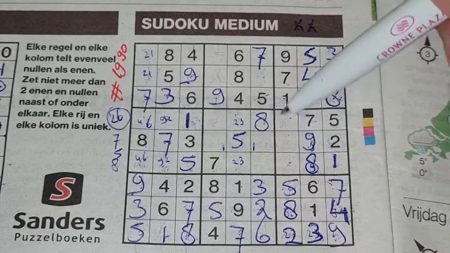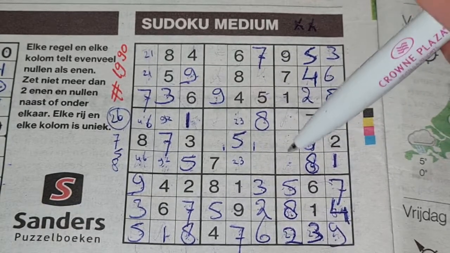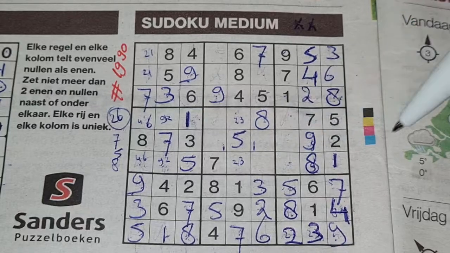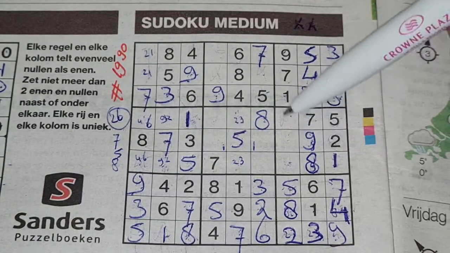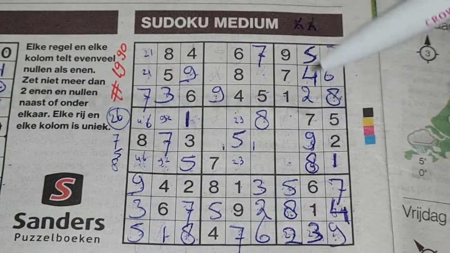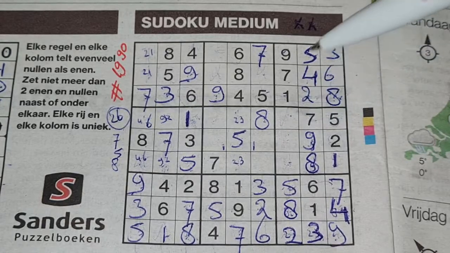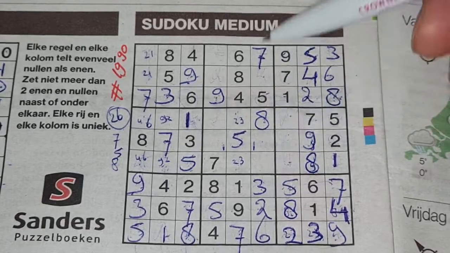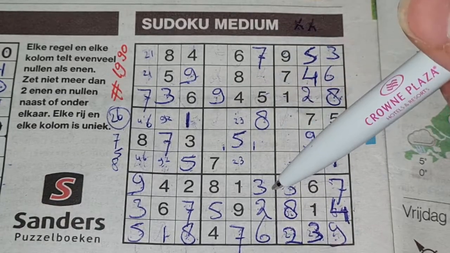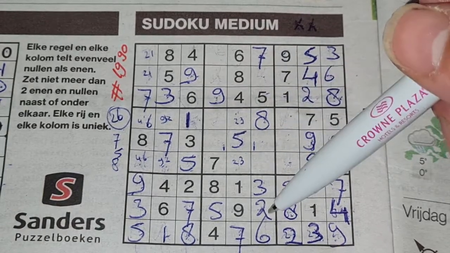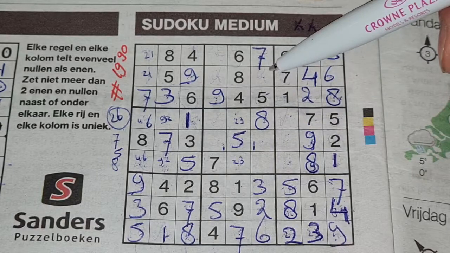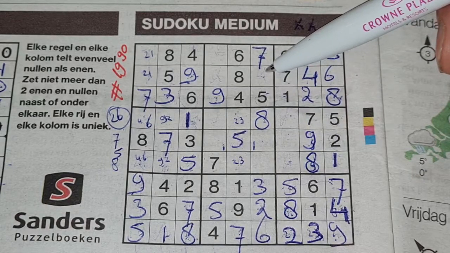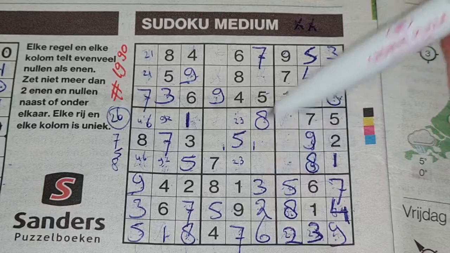How about those 3 numbers? 1, 2, 3 is missing. 4 is missing. And the 6 is missing. Cannot fill this yet. Need to wait. How about these 3 numbers in this column? 1, 4 is missing. 1, 4 and 9 is missing.